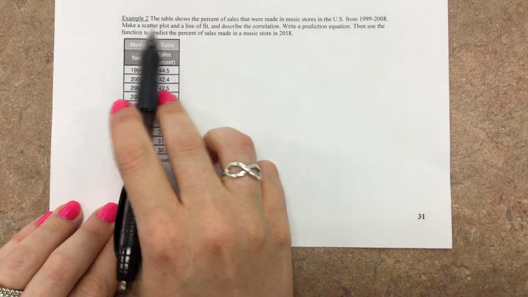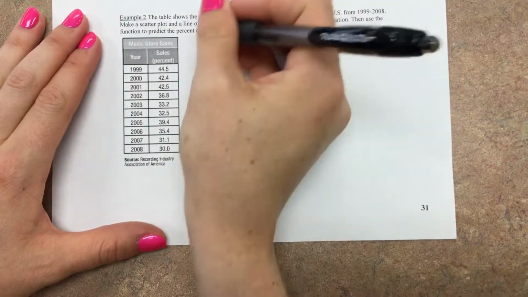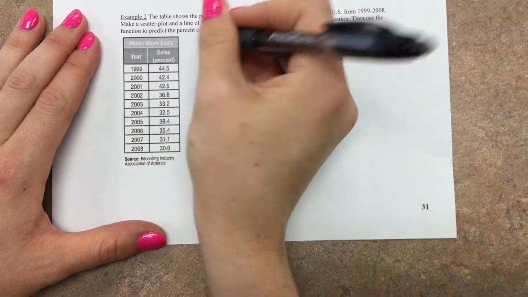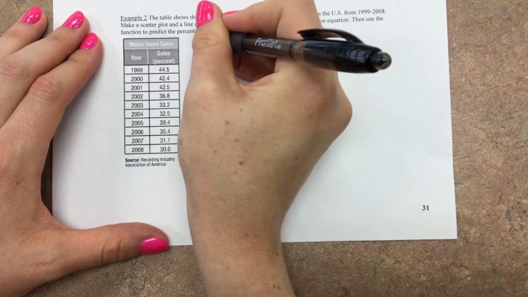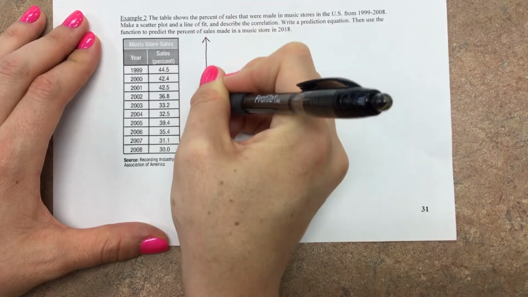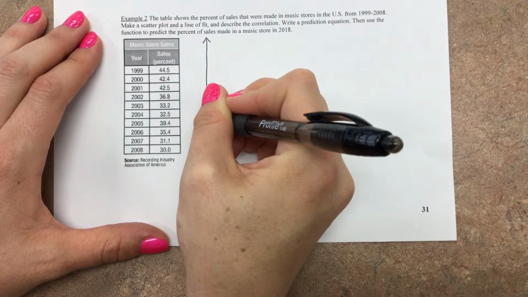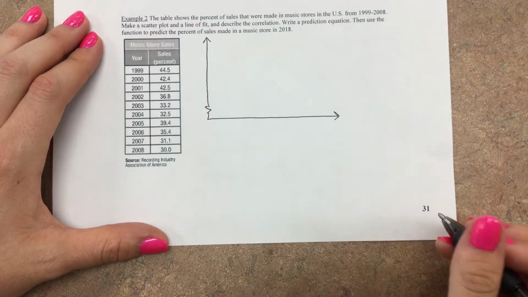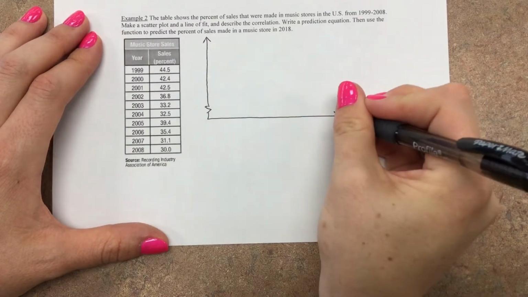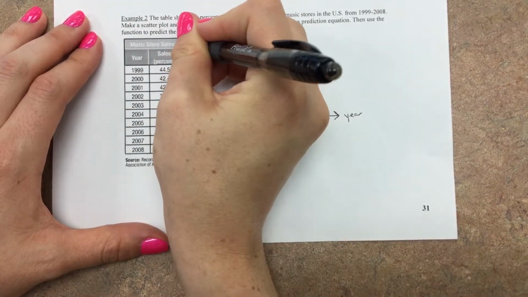So first thing we're going to do is make a scatter plot. So we are going to set up years and then sales. So remember, your first variable is always listed on the x-axis, and then your second is on the y-axis. So we are going to do this, and then this little squiggle, you're able to just cut out values. So these ones we've got years, and then this one will be sales.